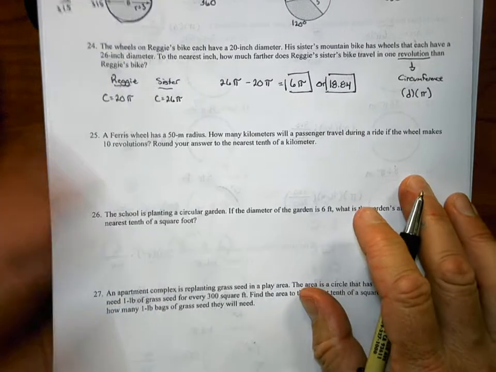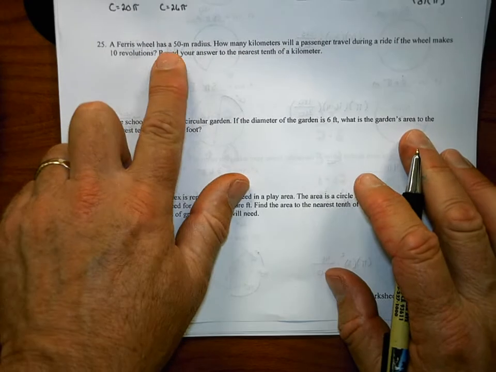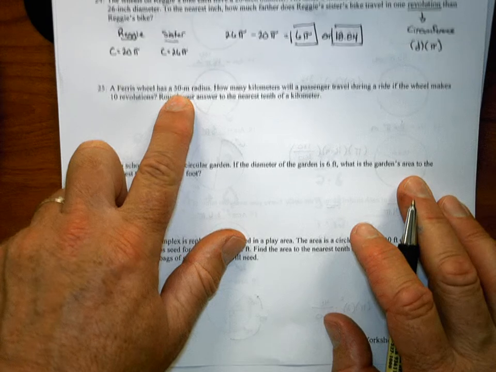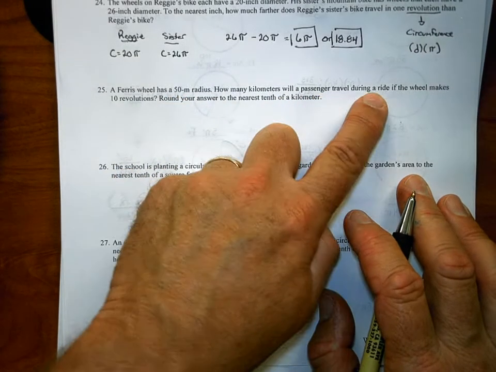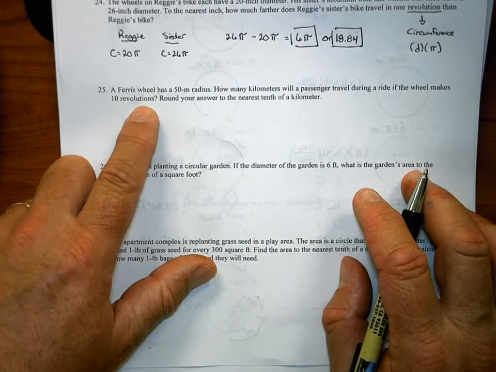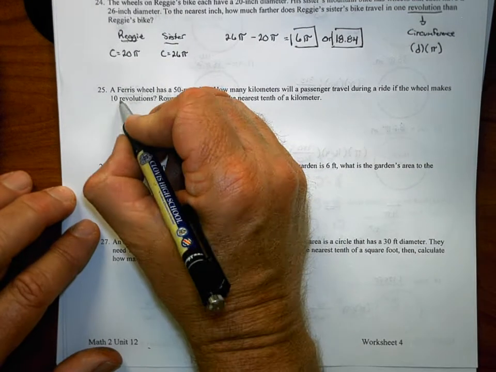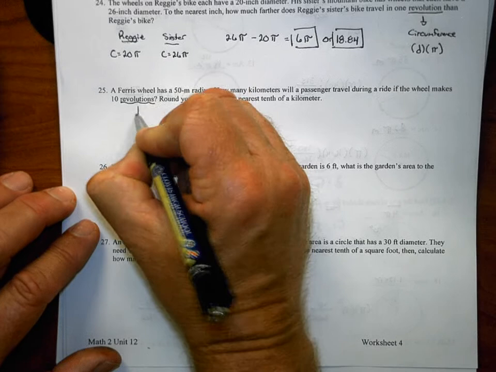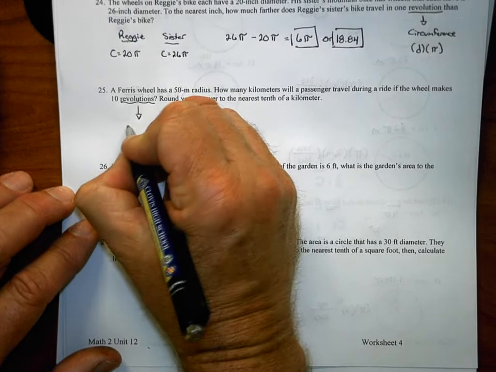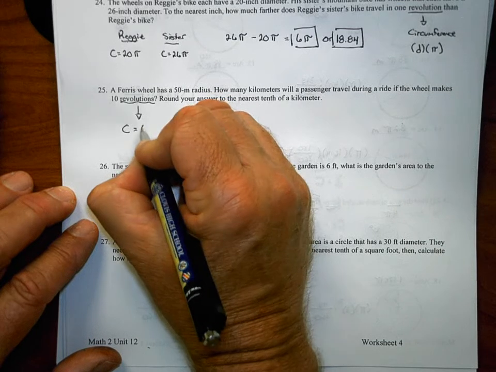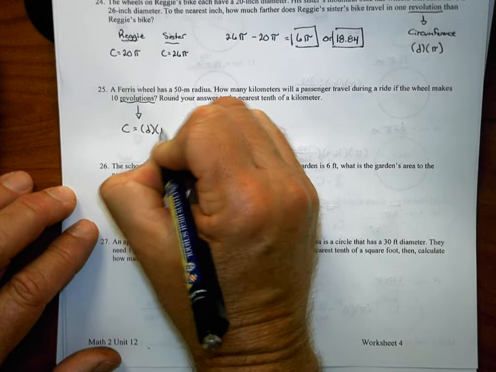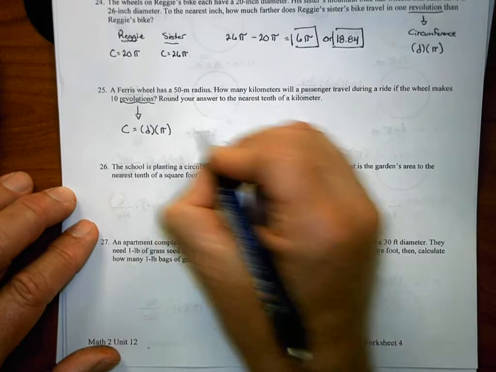Okay, number 25. A Ferris wheel has a 50-meter radius. How many kilometers will a passenger travel during a ride if the wheel makes 10 revolutions? Once again, what does revolution mean? Revolution means circumference. To find circumference, you take the diameter of the circle and multiply it by pi. Okay, so how would I do that?